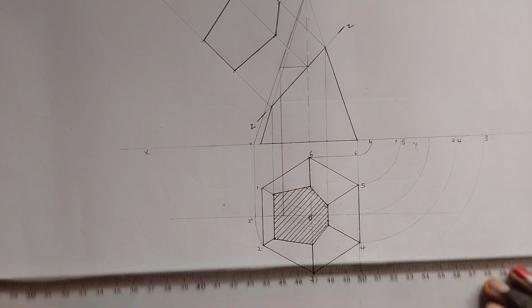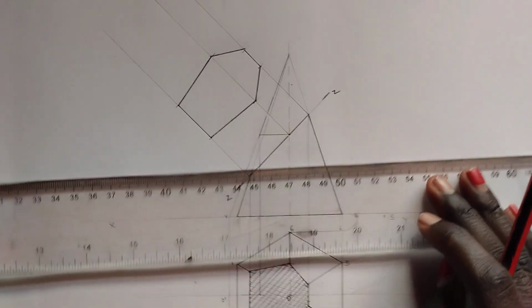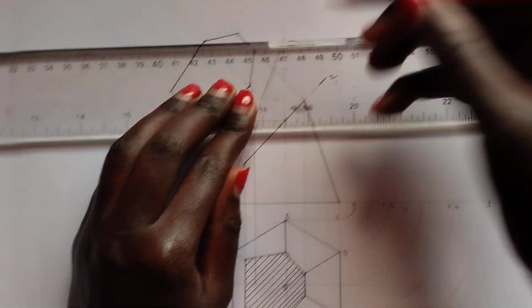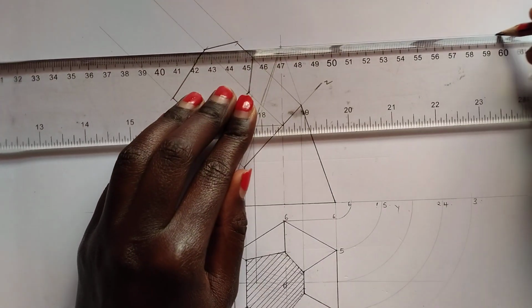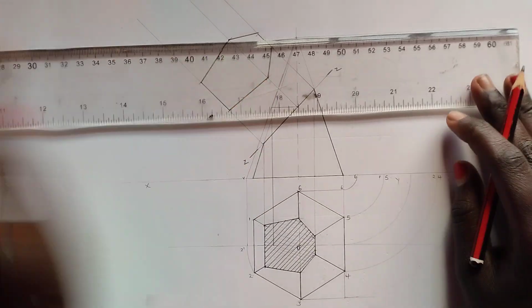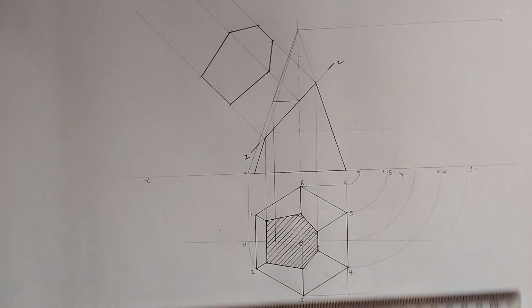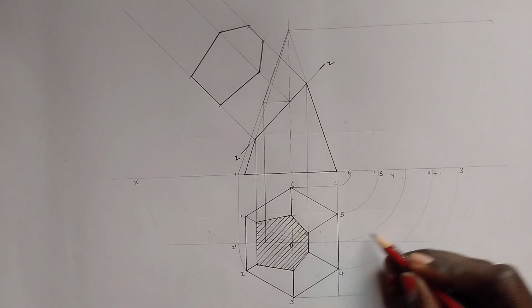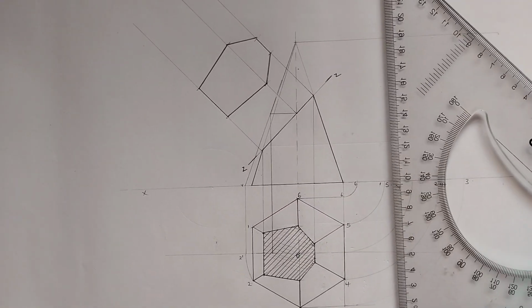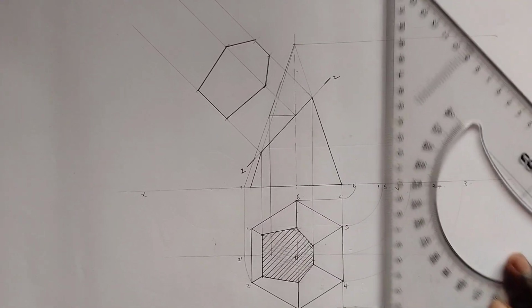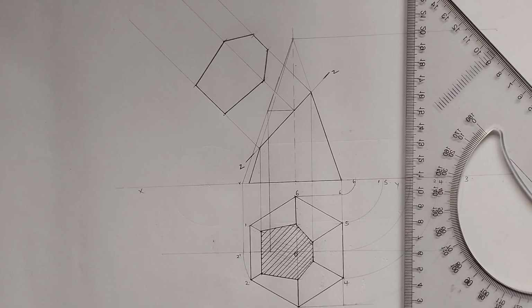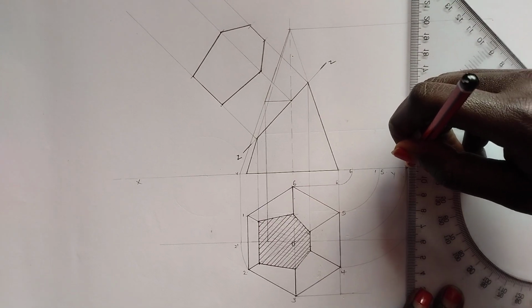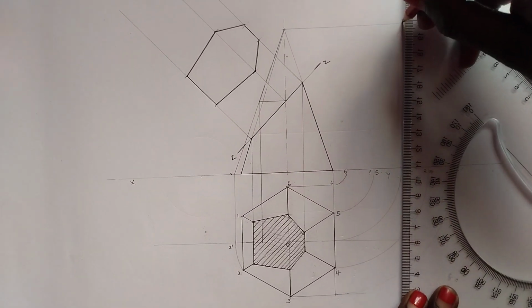From there, we can extend the tip of our front elevation. Can extend it, can have that line. From the center, remember this is our center line, I'm going to draw our center line to touch the extended line at the tip of our front elevation. So we'll have that.